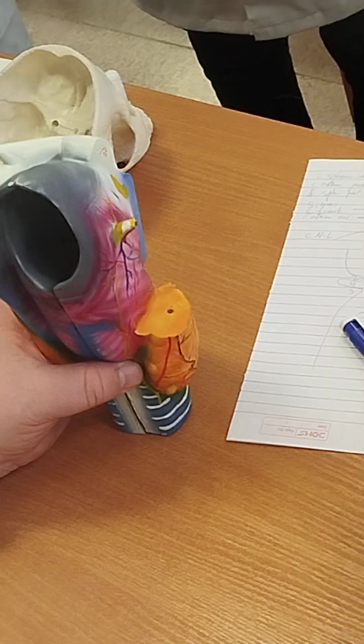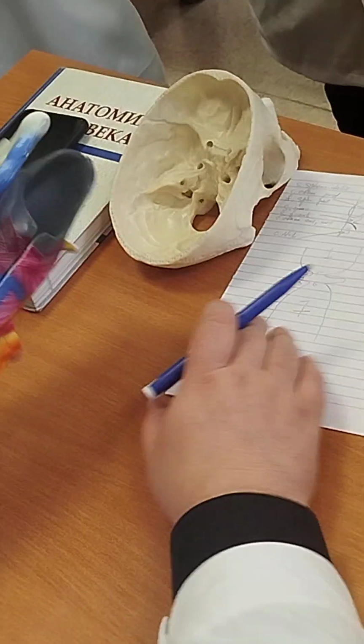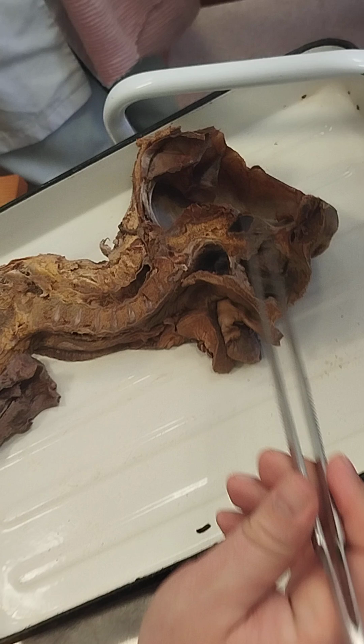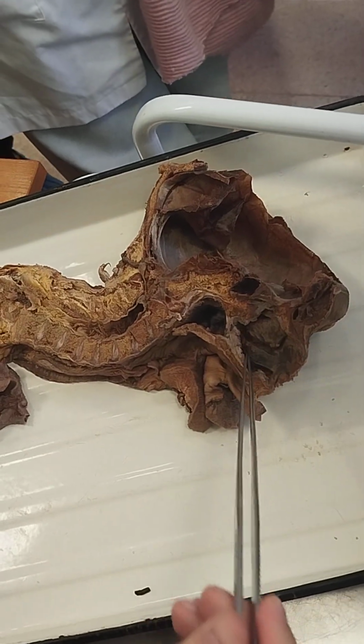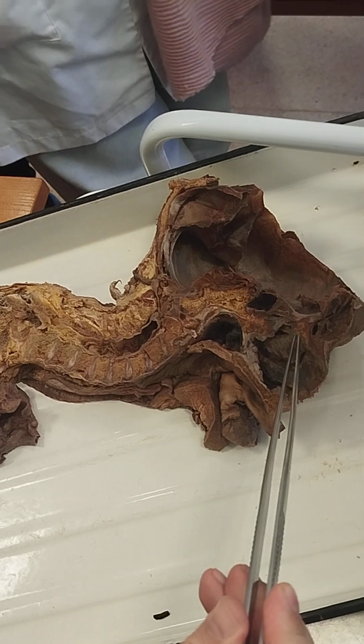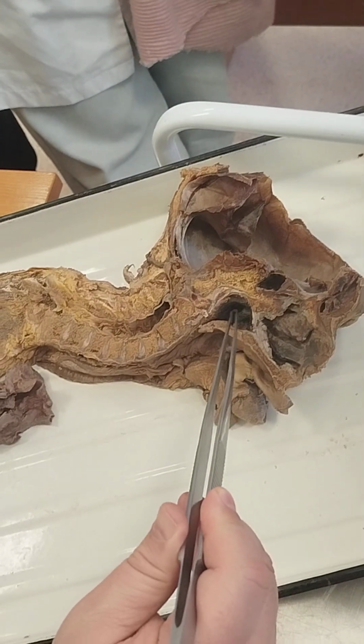That is all that we can see in the preparation. This diagram you need to draw. What is it? Nasal cavity, and here it is the nasal part of the pharynx.